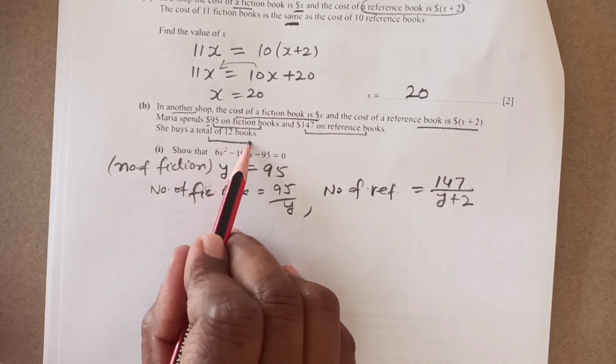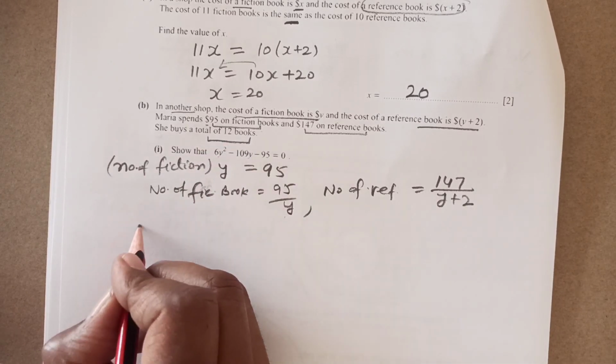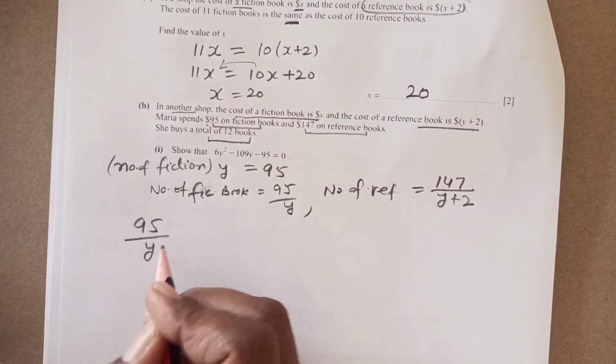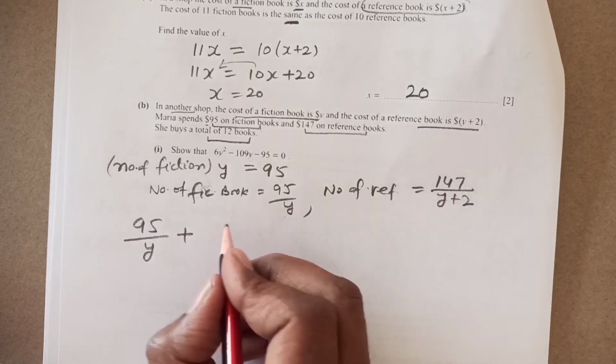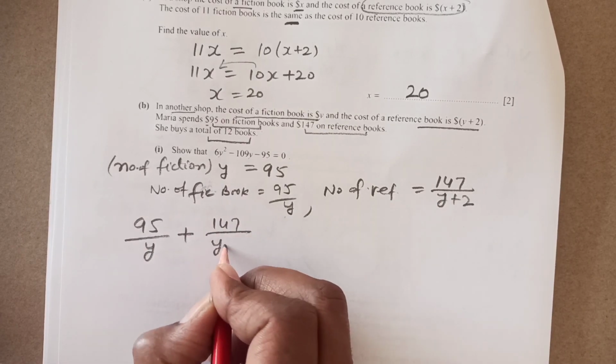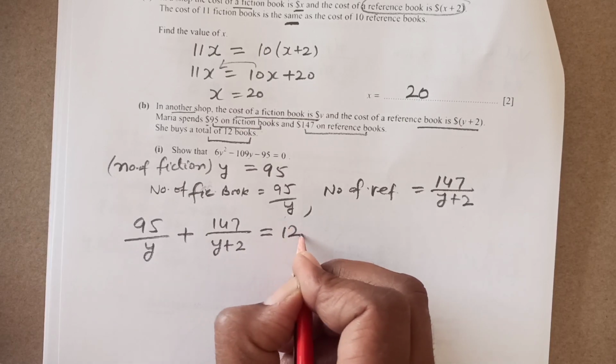She buys in total 12 books. So this plus this is 12. Total number of books is the fiction books and the reference books, and the total is 12.